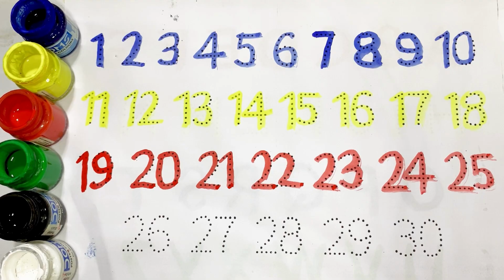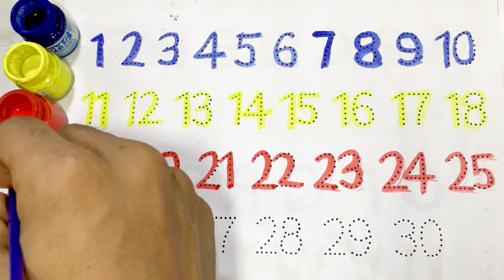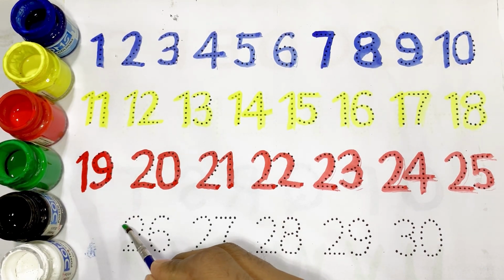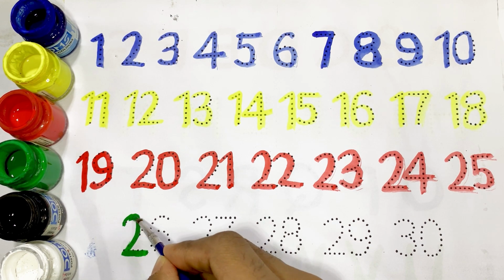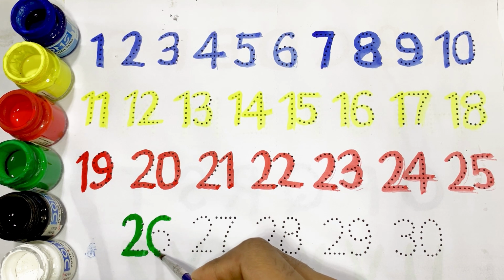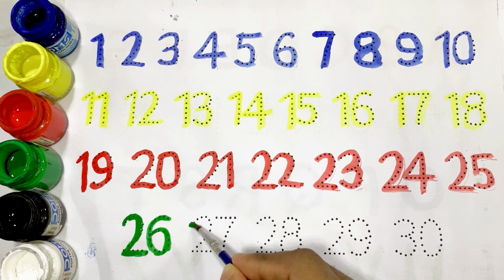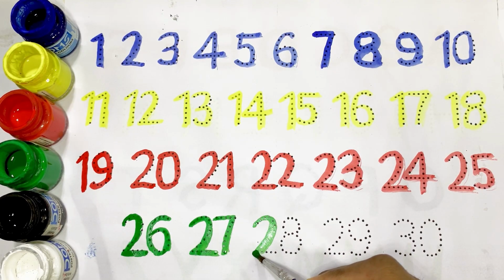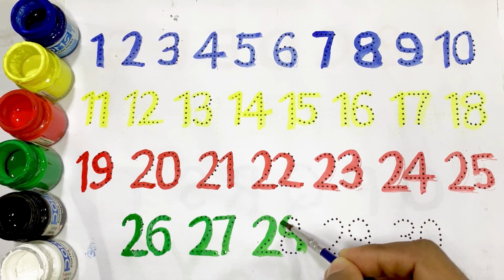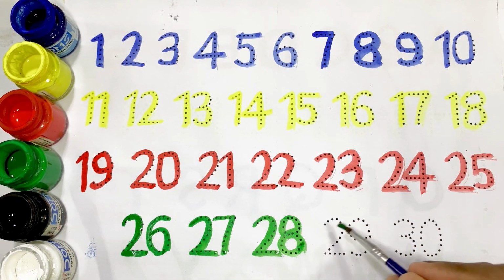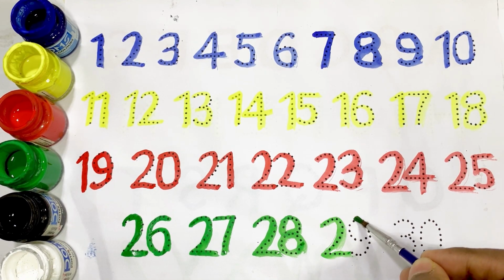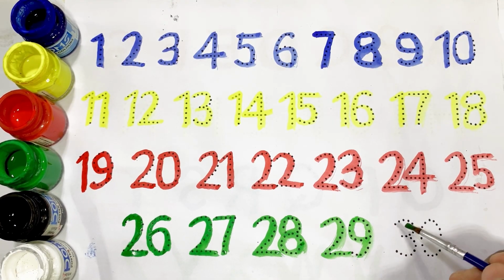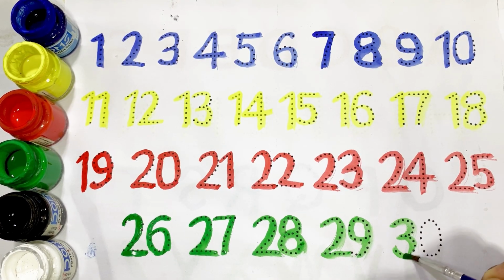Okay, now 26. The numbers of 26, and you use green color. Green color. This is 26. This is 27. This is 28. This is 29. This is 30.